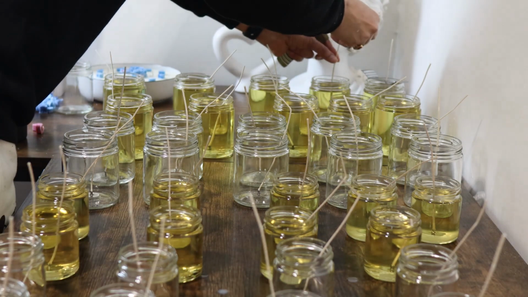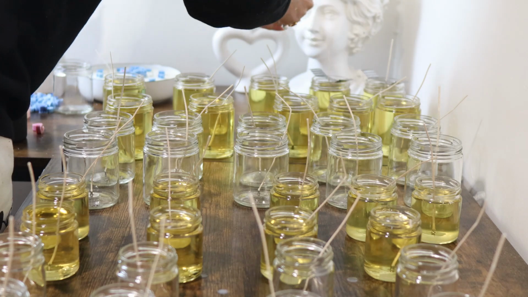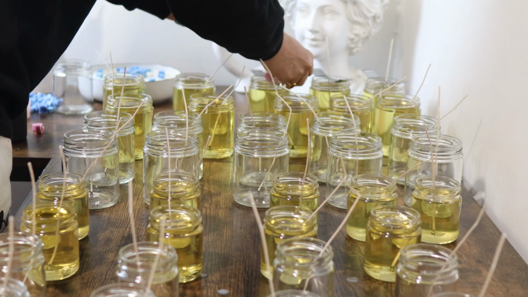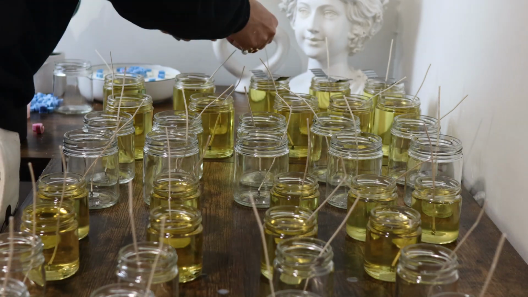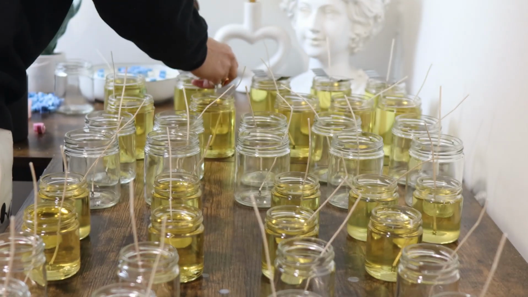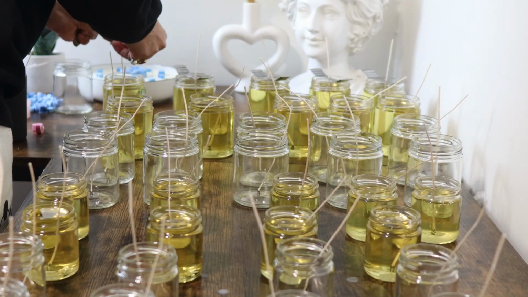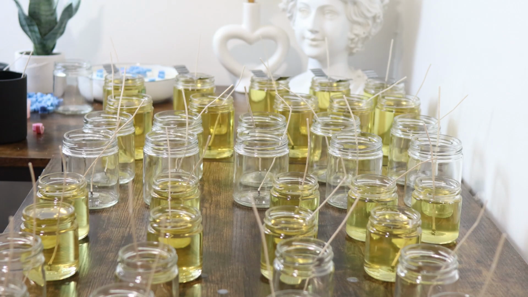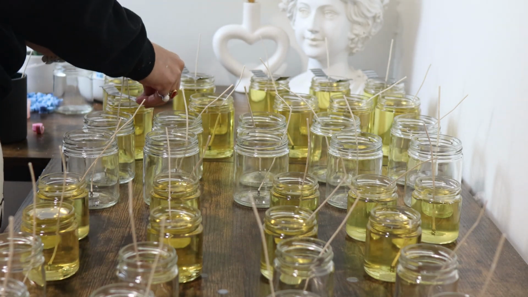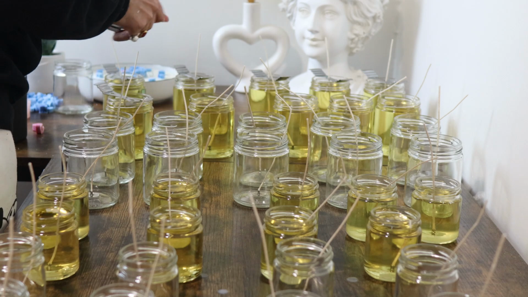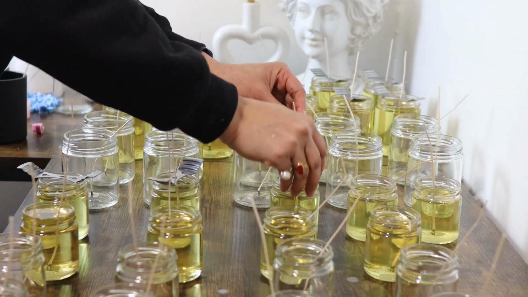Now fragrance oil impacts the wick in a few different ways. The first is that it changes the composition of the blend. The second thing that matters about fragrance oil is its relationship with the wax. Not every fragrance oil works with every wax. Some websites will even tell you that for soy wax this fragrance oil works well, or for soy wax this fragrance oil does not work well. So the relationship between the fragrance oil and the wax is something you really have to pay attention to.